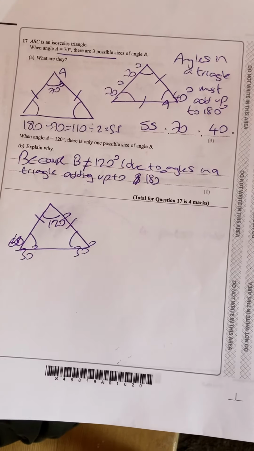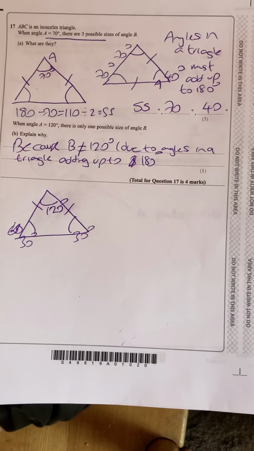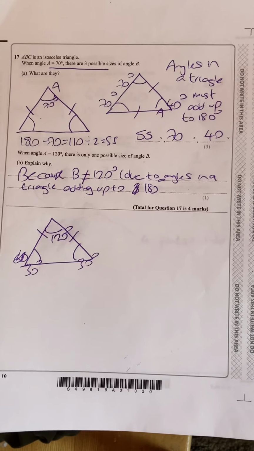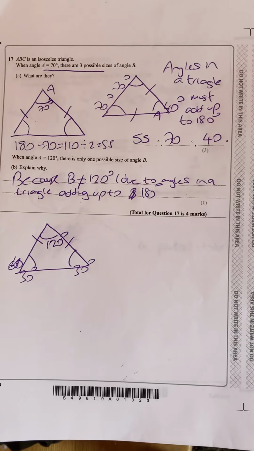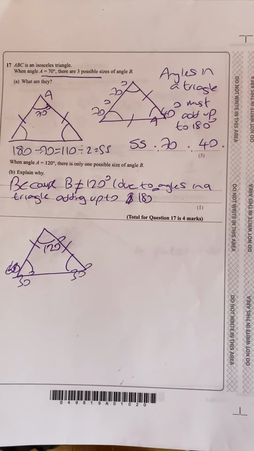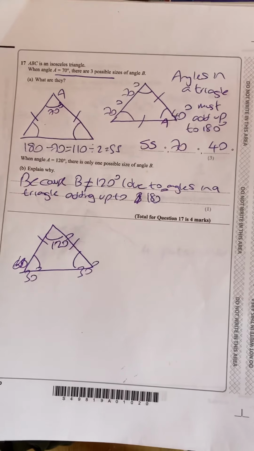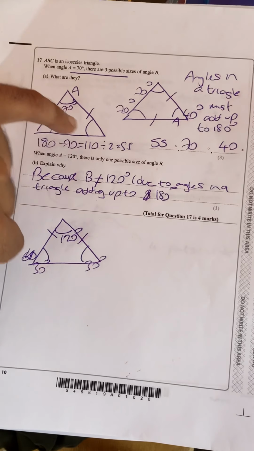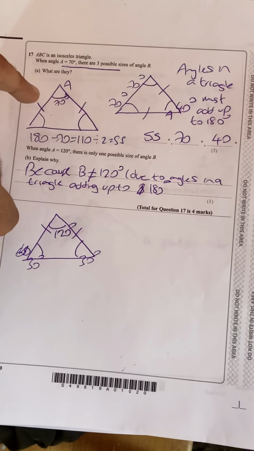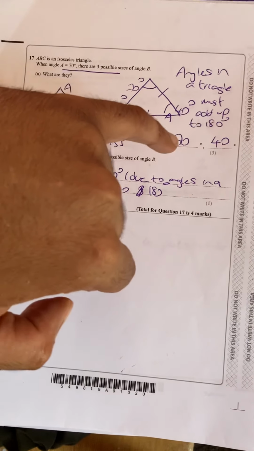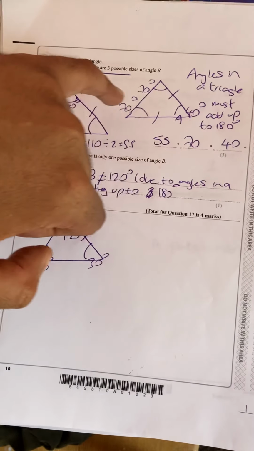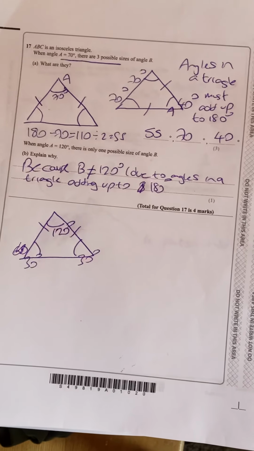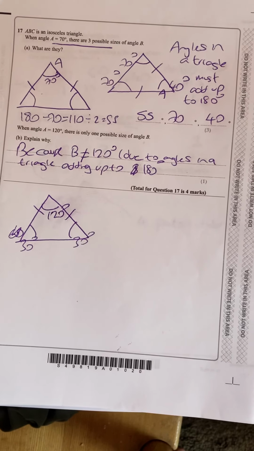Right, guys, question number 17. ABC is an isosceles triangle. When A is 70 degrees, there are 3 possible sizes of B. What are they? Well, if A is 70, then I can have 180 minus 70 divided by 2 gives me 55. B could also be 70 because it can be an isosceles triangle, and then C can also be 40 degrees. So they're my 3 possible values, based on my shapes. So remember, guys, that angles in a triangle add up to 180.